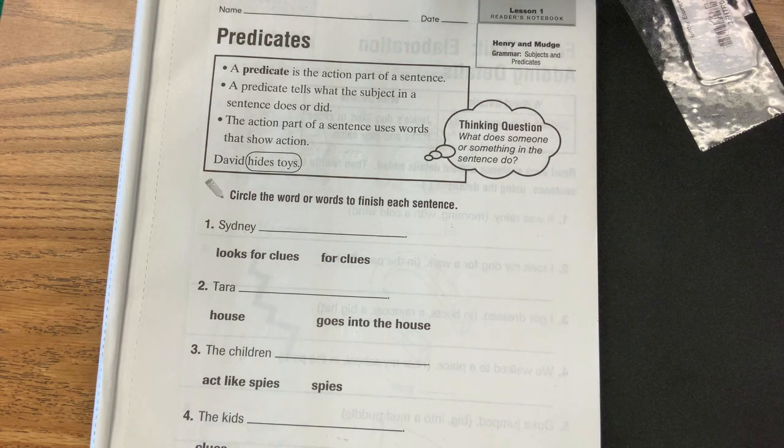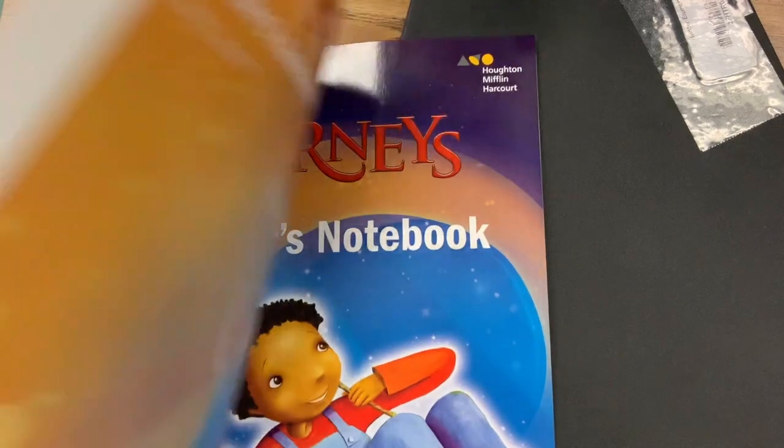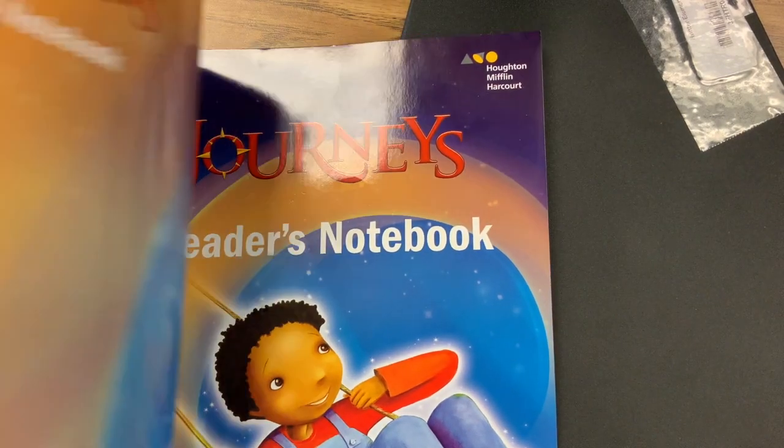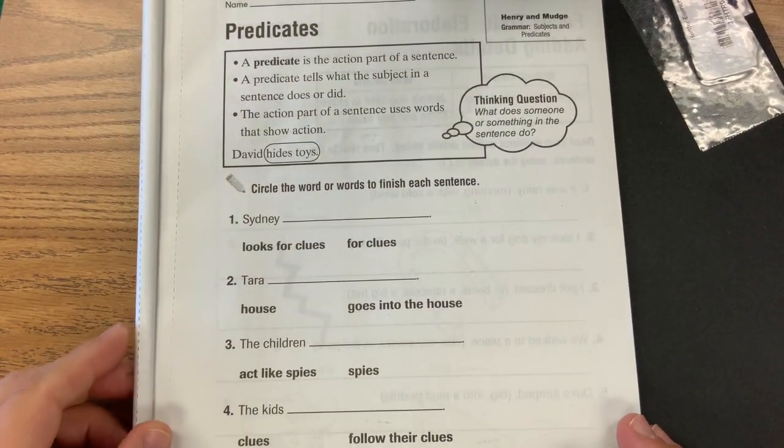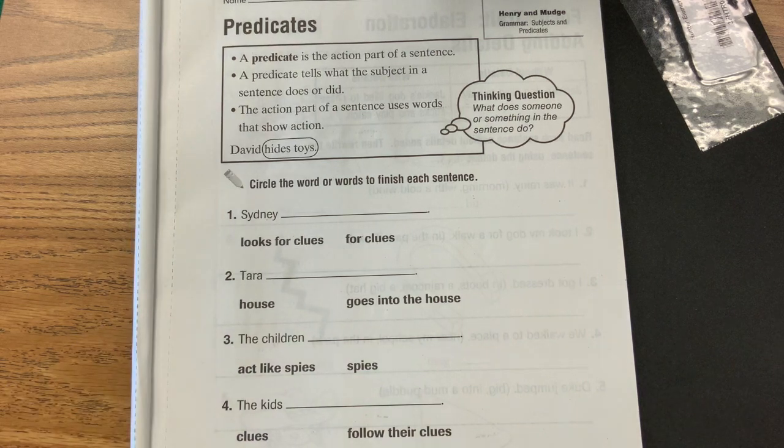Why, hello there, boys and girls, and today we're going to be working in our workbooks. We're going to be working on pages 5 and 6. So again, our workbook, our Journeys Reader's Notebook, we're going to be working on pages 5 and 6, okay?